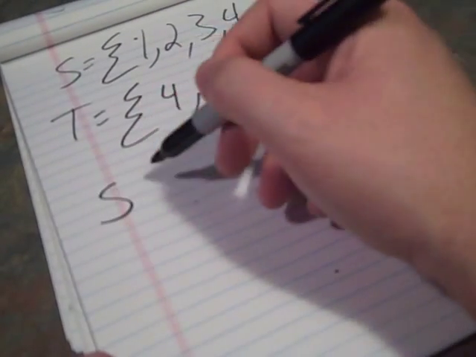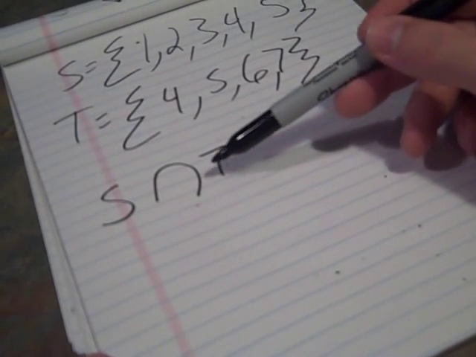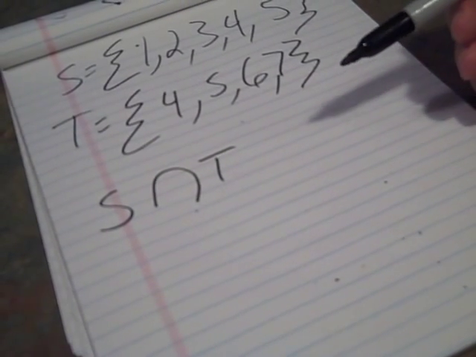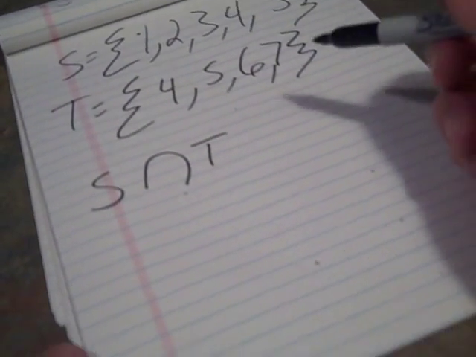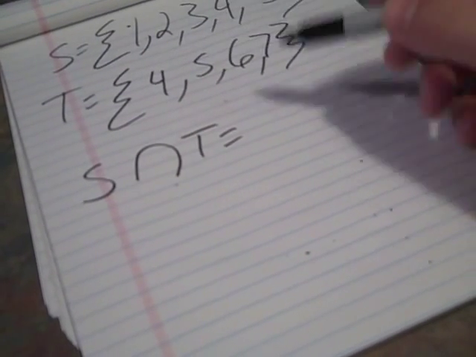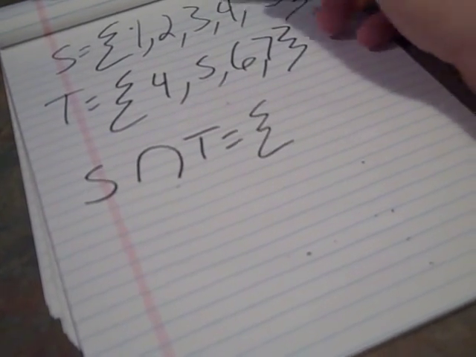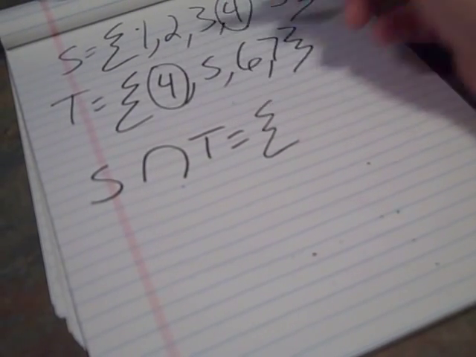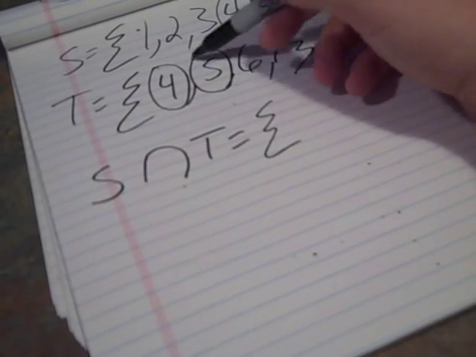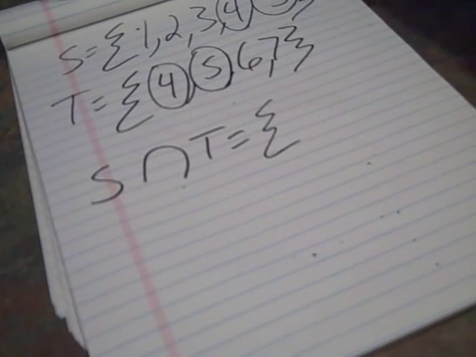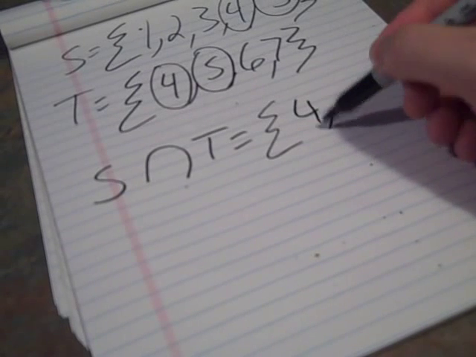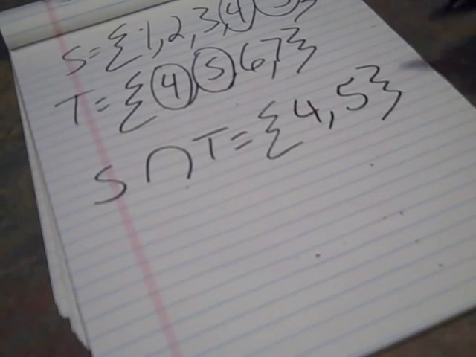So the S intersection T, it's a new symbol, the intersection operator, means the elements that are common to both of them. So that's going to be only the ones that are in both of them. In this case, 4. There's a 4 here and here. There's a 5 here and here. But there's no 6 or 7 in this, and there's no 1, 2, and 3 in this. So it's just 4 and 5.